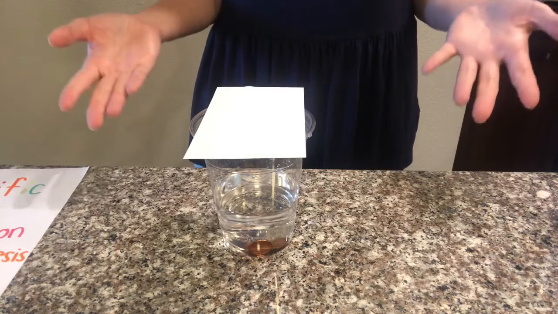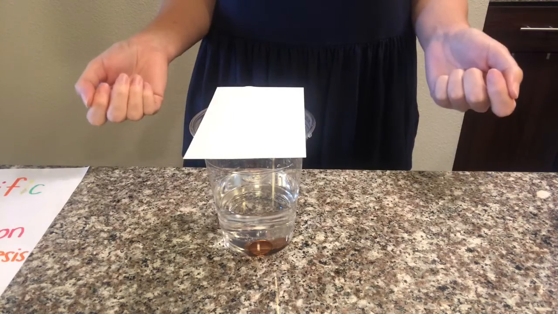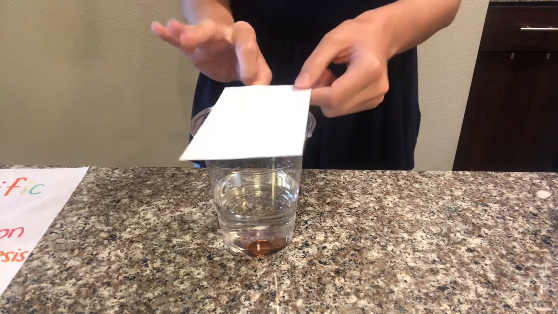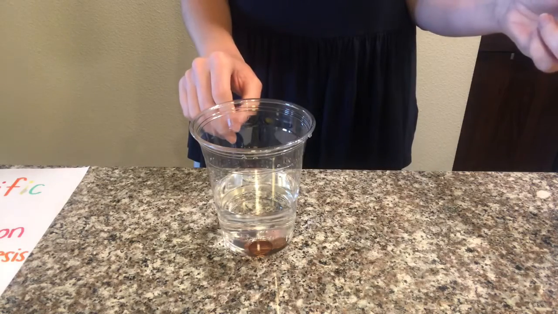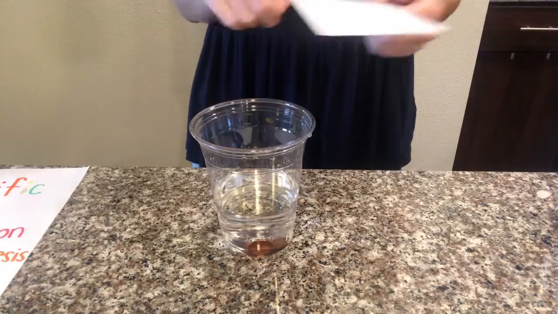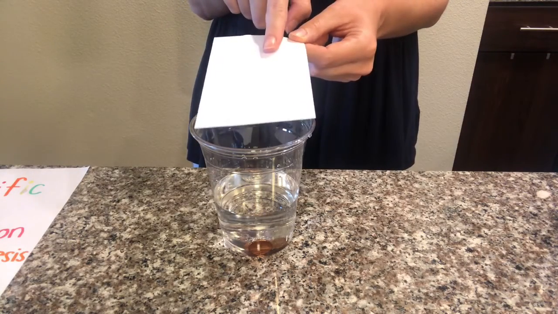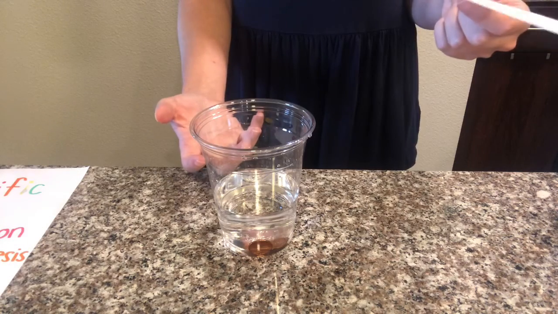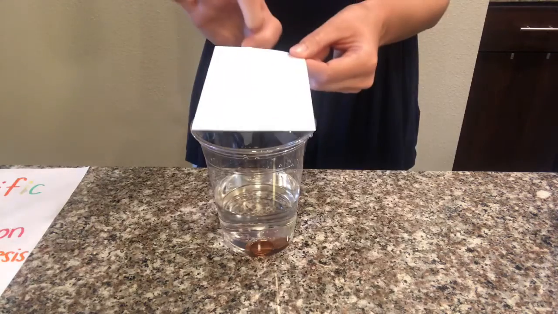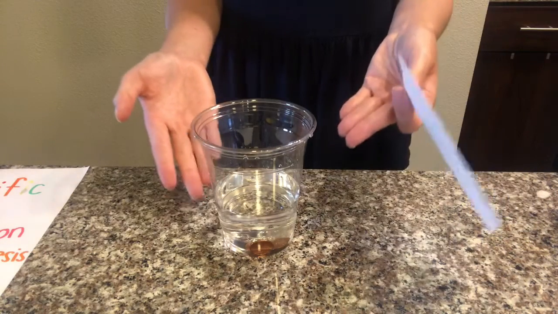Remember, force makes objects move. It causes motion, which means movement. So I applied force to the card by flicking it and it flew away. But the pennies, they just dropped because they no longer had the card to sit on. So they fell into the water. No force was applied to those pennies, but force was applied to the card. So the pennies fell into the cup of water.